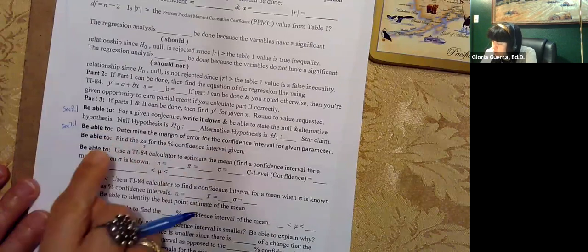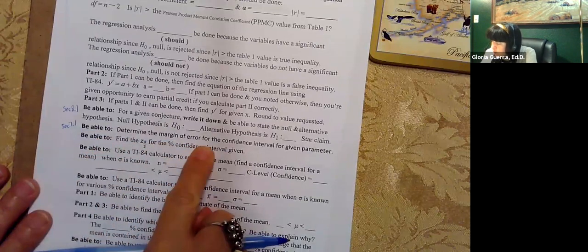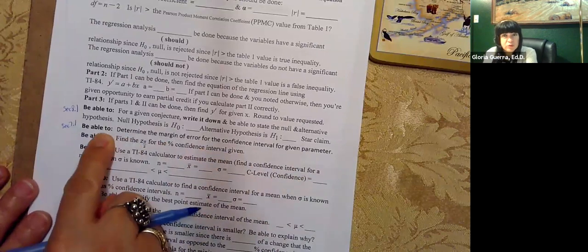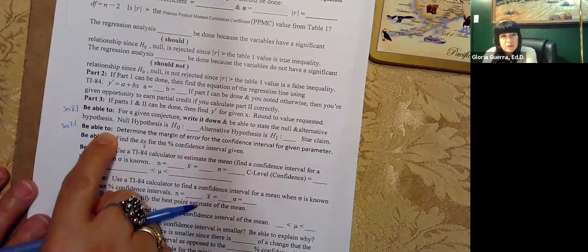And then this is section 7.1. Be able to determine the margin of error for the confidence interval for the given parameters. I think 7.1 was short. You only had about 4 problems. So you will have 1 from that section.